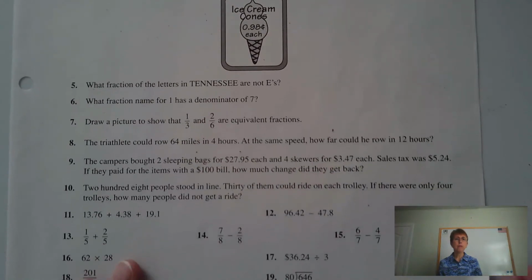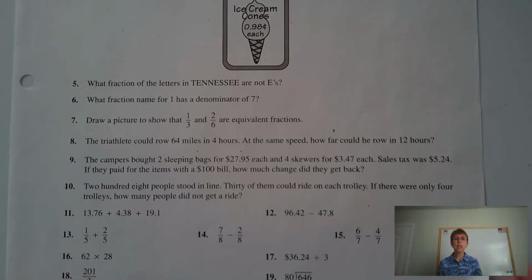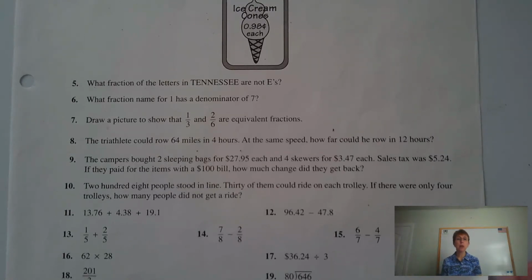Number 5. What fraction of the letters in Tennessee are not E's? You might want to highlight that word not. Okay, how many letters are not E's? And you're giving your answer as a fraction. It's what fraction of the letters.